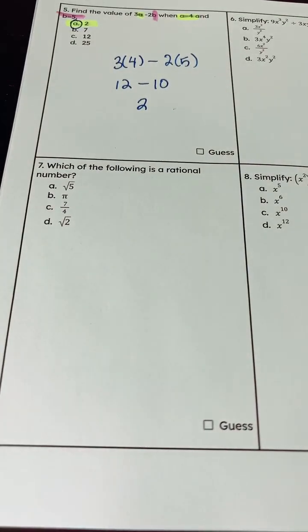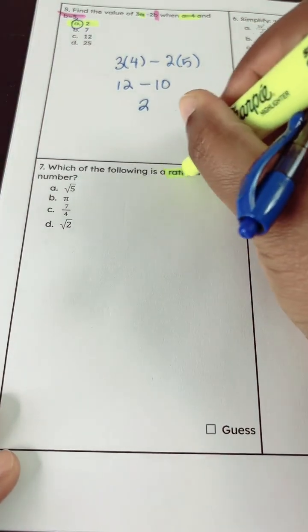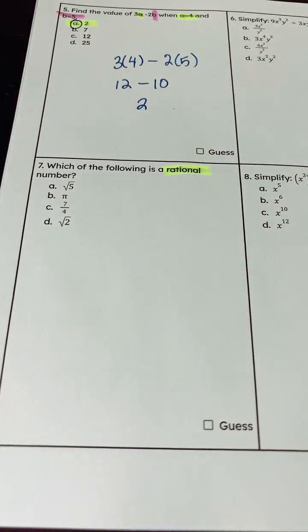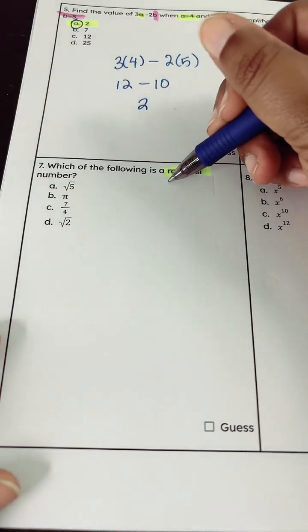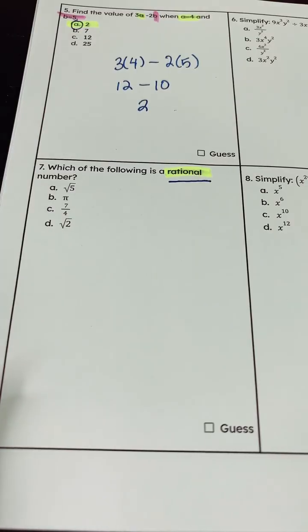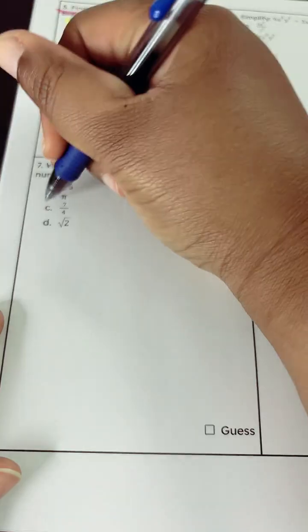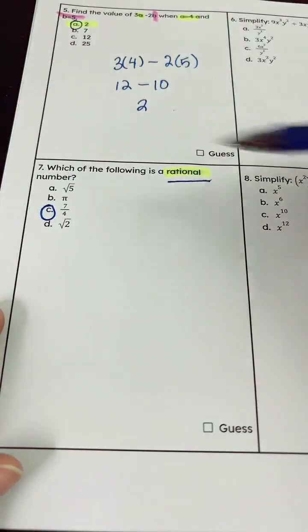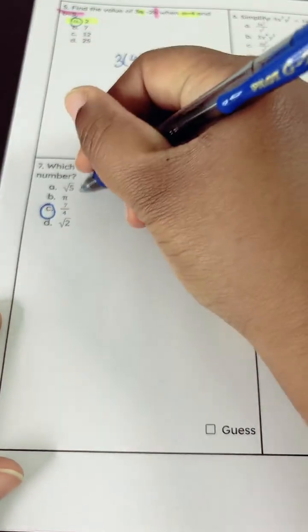Which of the following is a rational number? Oh boy, here we go again, right? I know some of us are like, rational? What is that? It's all this vocab that really takes a lot of people out with math. C, D, C. And it all depends on if you understand this word right here. I see C. Good. I see nothing but C's. Yes. You guys, this is an irrational.